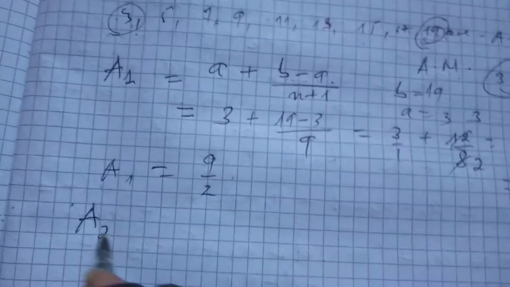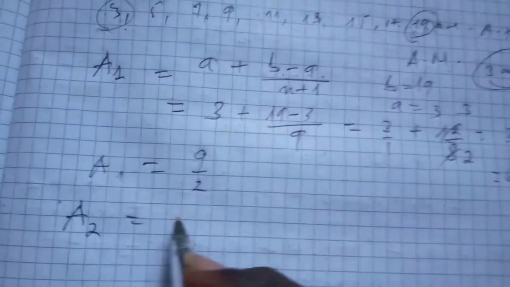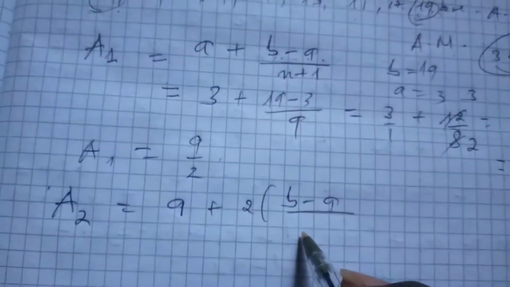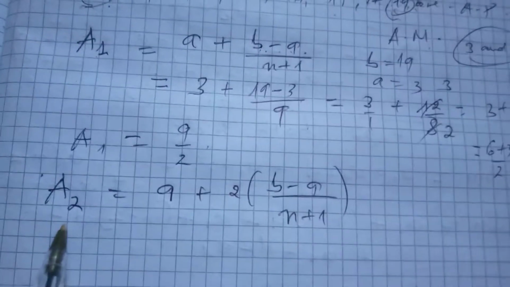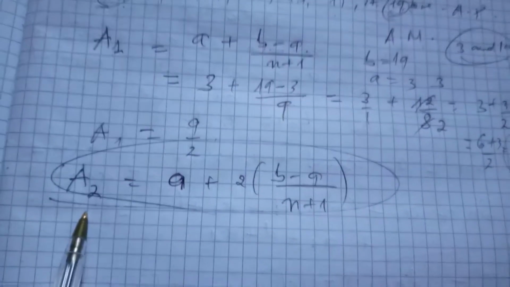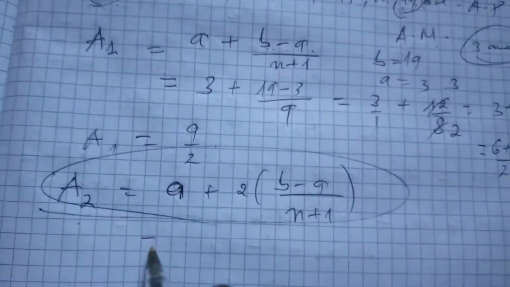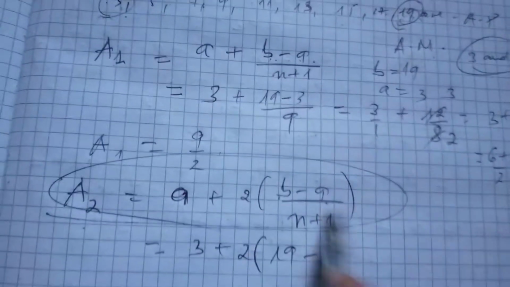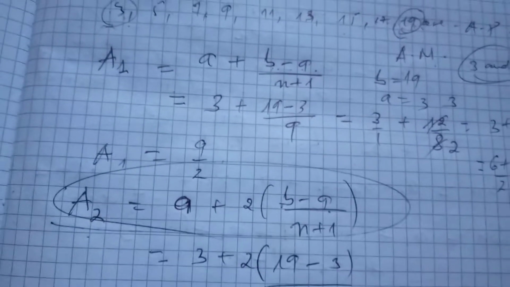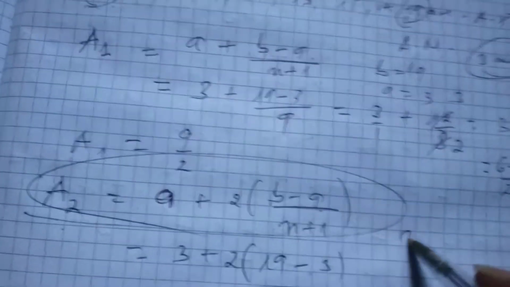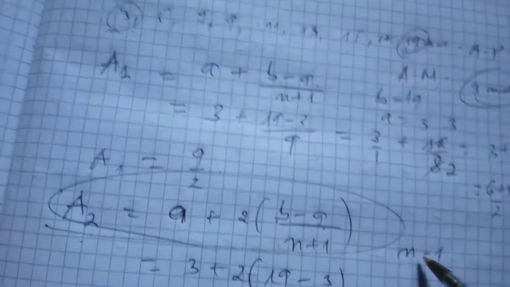So how can you compute A2? It will be equal to A plus 2 times (B minus A) over (N plus 1). This is the formula to be applied when we are calculating A2 in arithmetic mean. So this will be equal to 3 plus 2 times (B is 19 minus A is 3), over N plus 1.